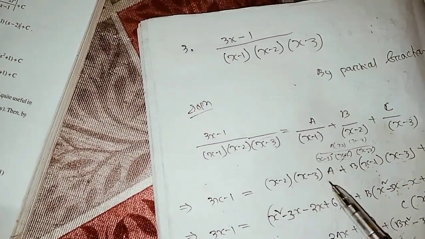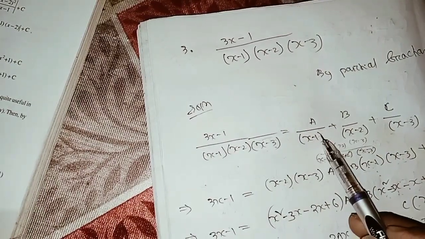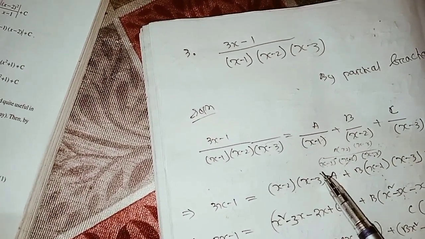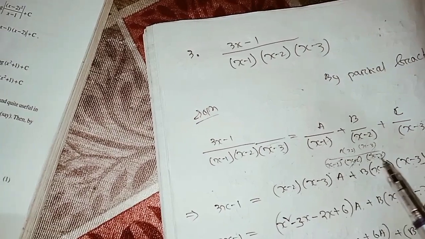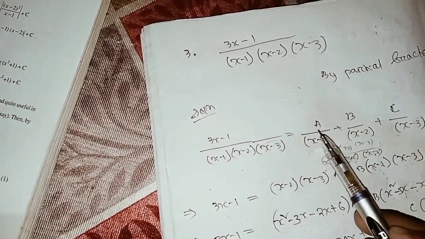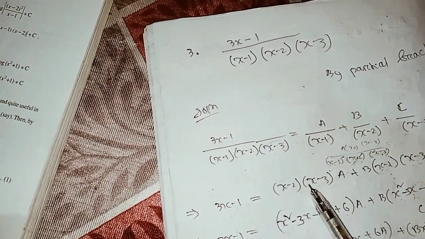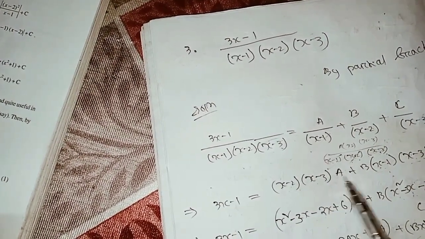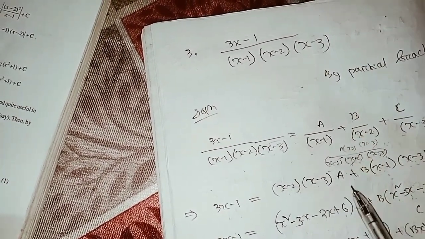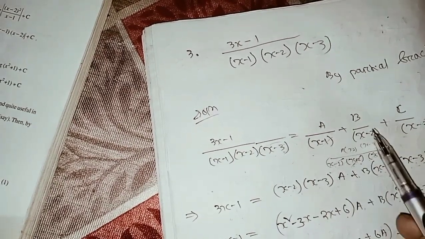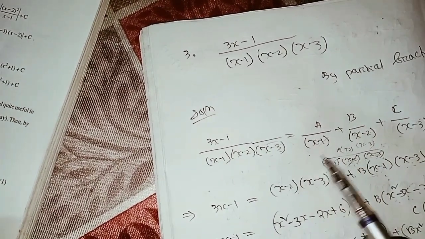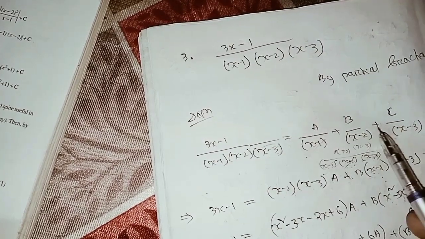So for a, x minus 1 and x minus 1 will cancel out, and remaining are x minus 2 and x minus 3, which multiply with a. For b, x minus 2 and x minus 2 will cancel out, and remaining x minus 1 and x minus 3 multiply with b.